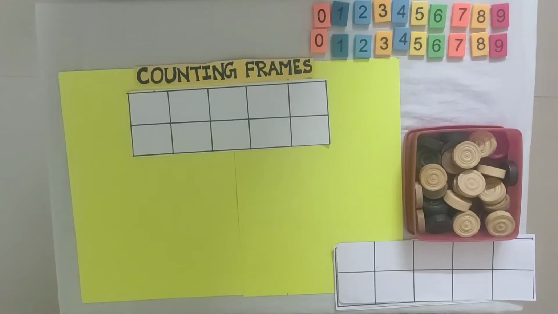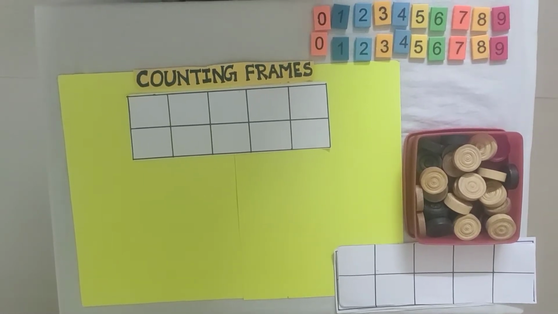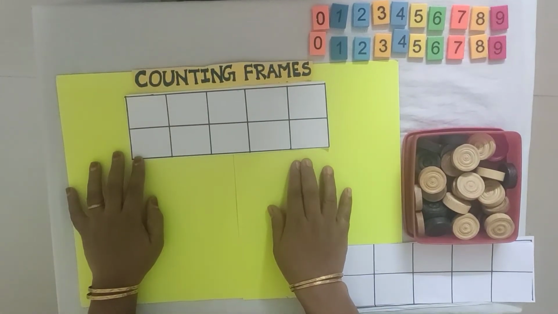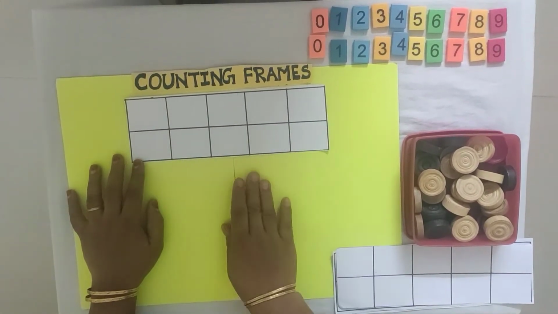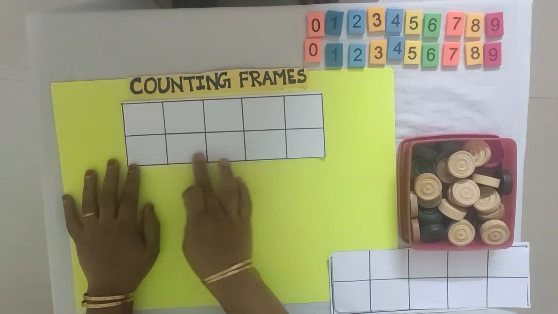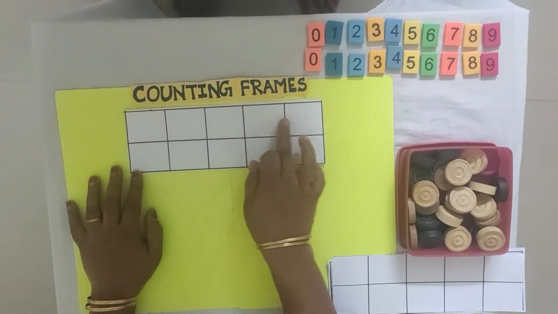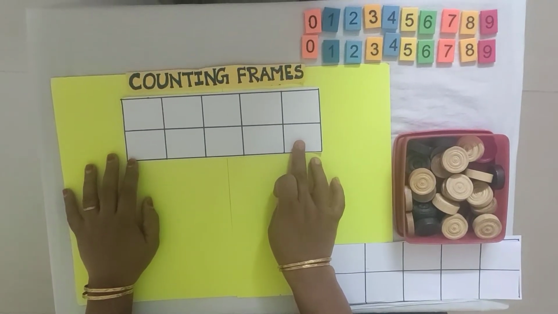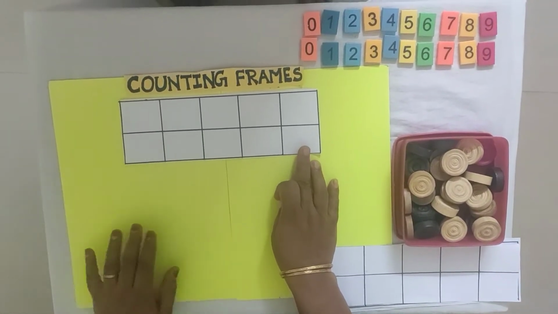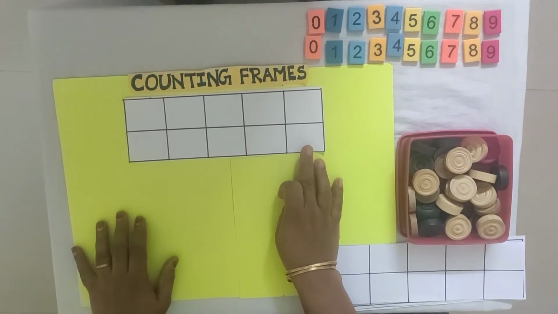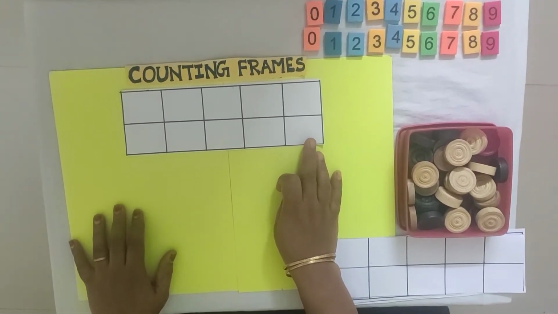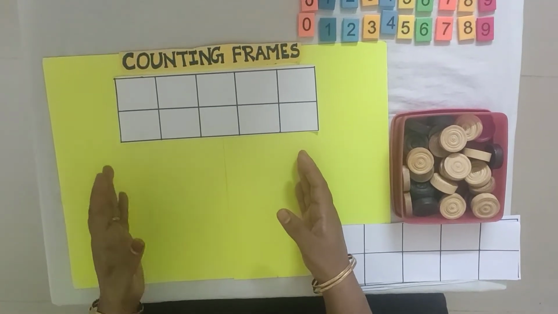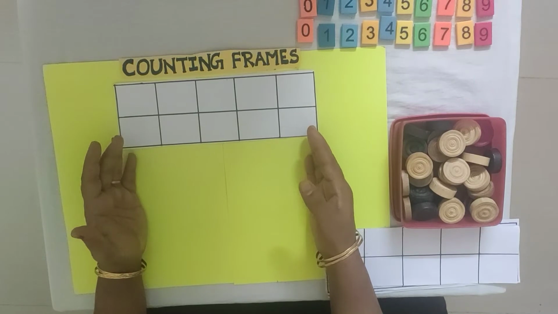Hi kids, today let's see an interesting topic, counting frames. This is a tens frame. It has 10 boxes, 5 at the top and 5 at the bottom. This is called the top row and this is called the bottom row. You can use the tens frame for doing many operations like counting, addition, subtraction, comparison and so on. Now we are going to see how to use the tens frame for counting.